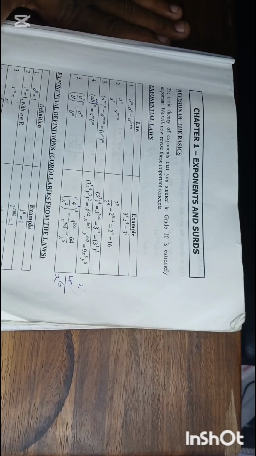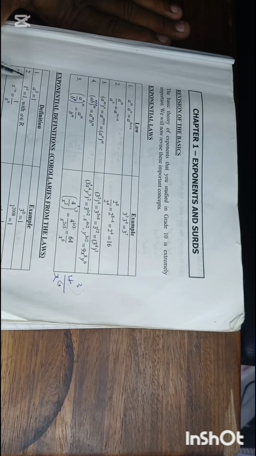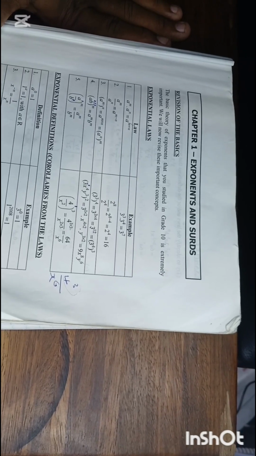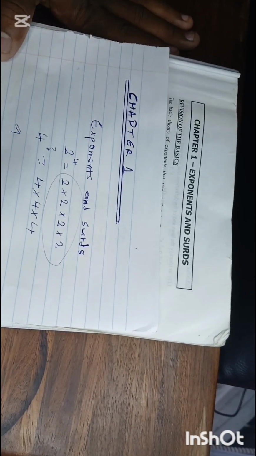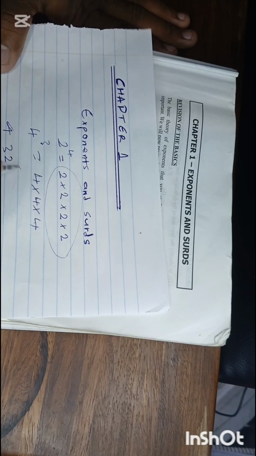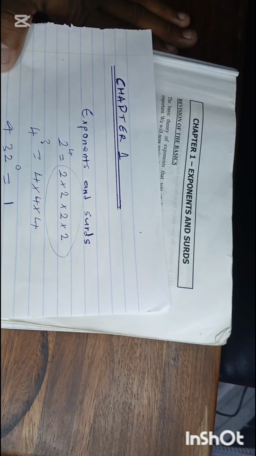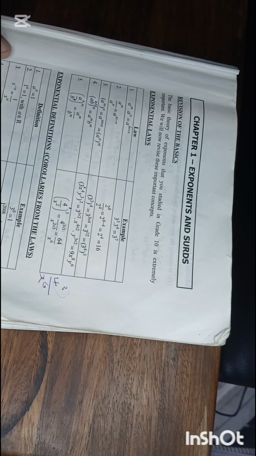So let's check exponential definitions. Number 1: whenever we've got a 0 exponent, 8 to the power of 0 is 1. Even if you have, let's say, 32 with the exponent 0, the answer will always be 1. It does not change. Okay, so these are exponential definitions.